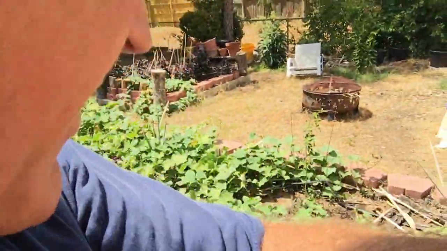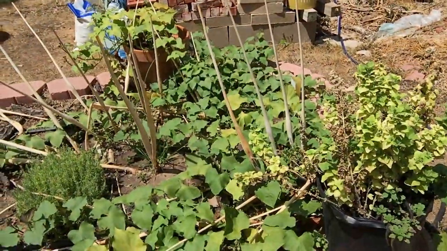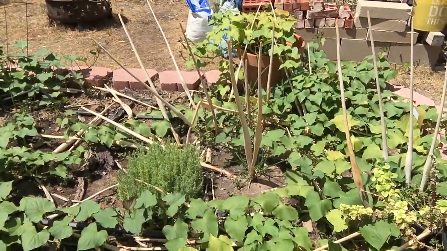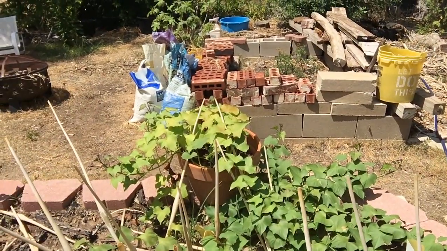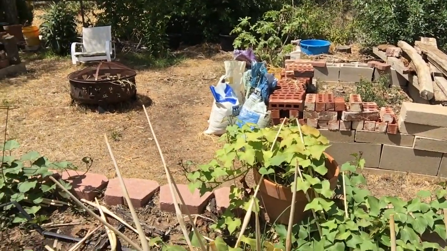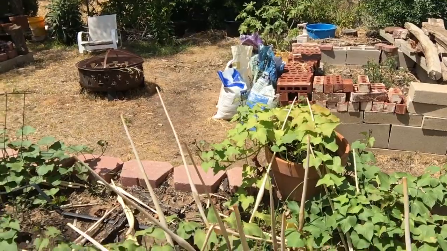Okay, this is my potato patch, or my sweet potato patch. I planted all these in here from the slips that came out of that pot right there. They say you could get about 100 slips from one potato.